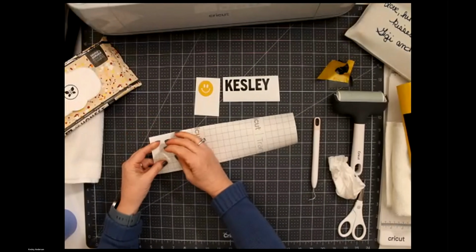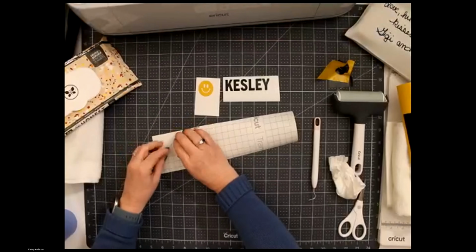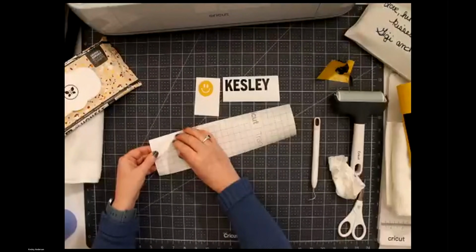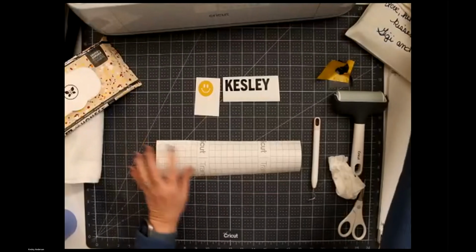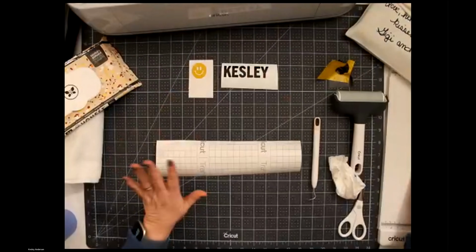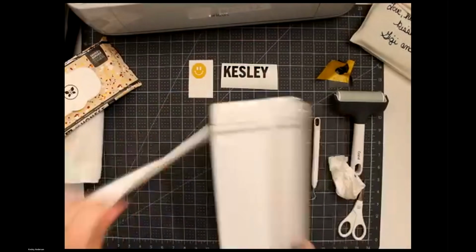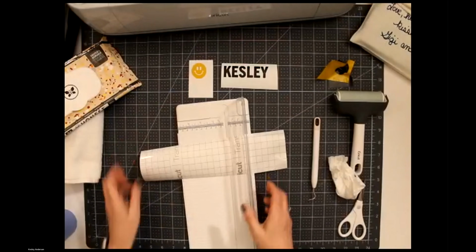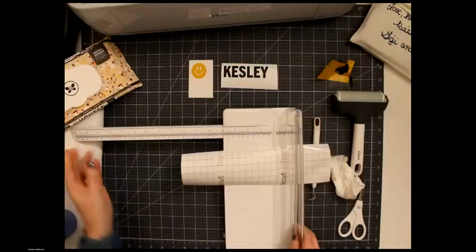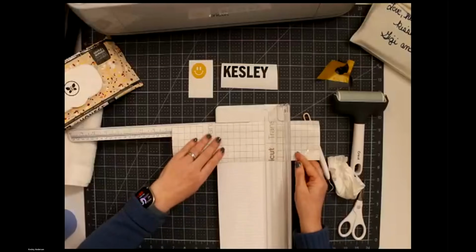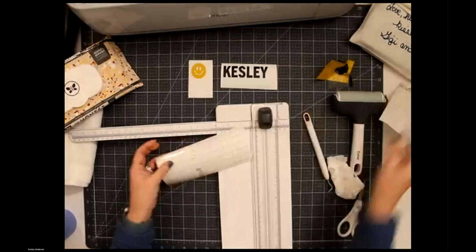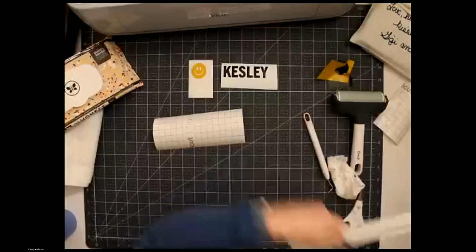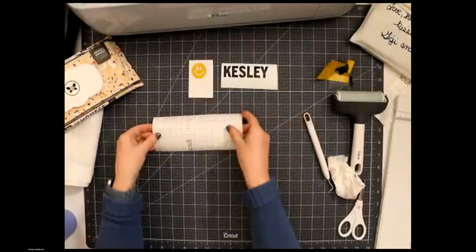If you ever accidentally use the strong grip transfer tape, it's okay. It's not going to hurt anything. But your vinyl will not come off as easily. So I always encourage everyone to make sure you're using the right type of vinyl for your project. So I'm just using standard grip transfer tape because I'm just using premium vinyl here.